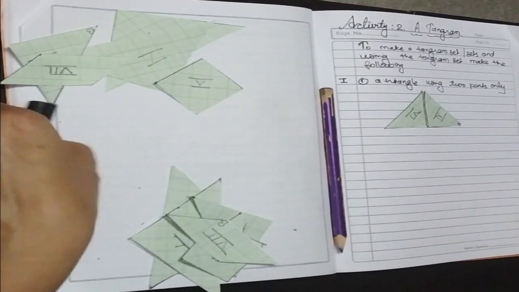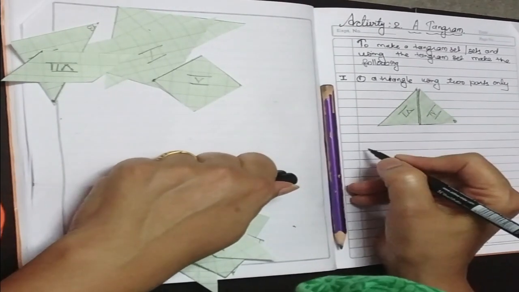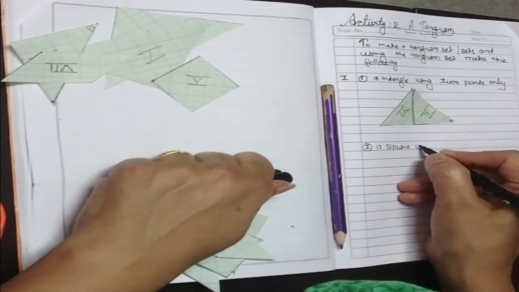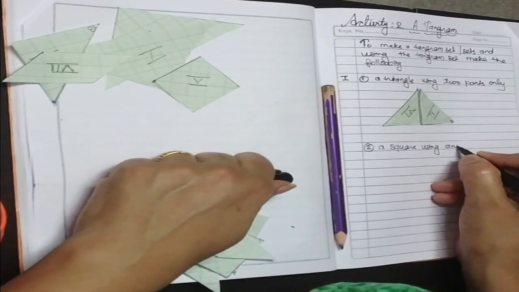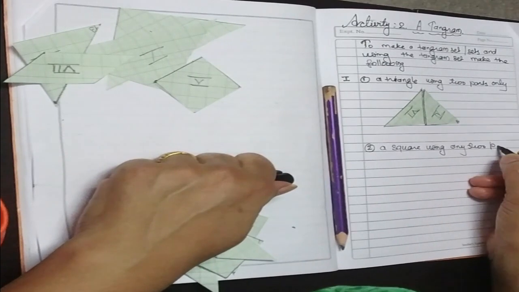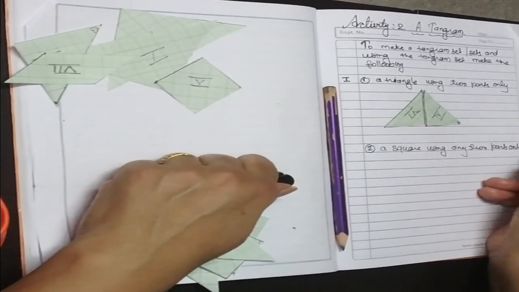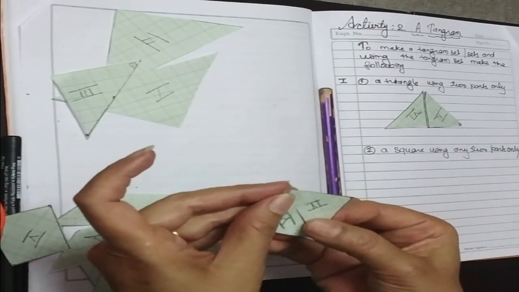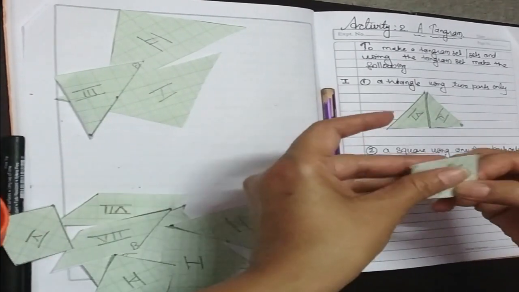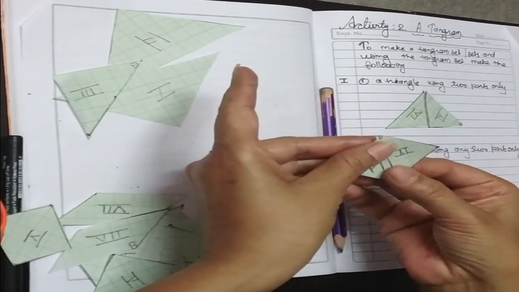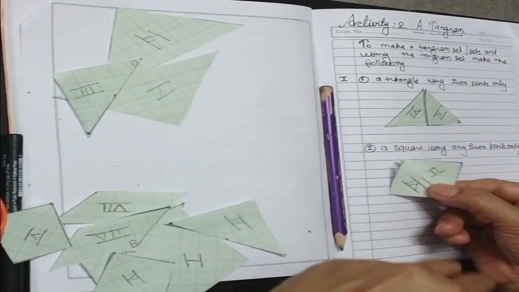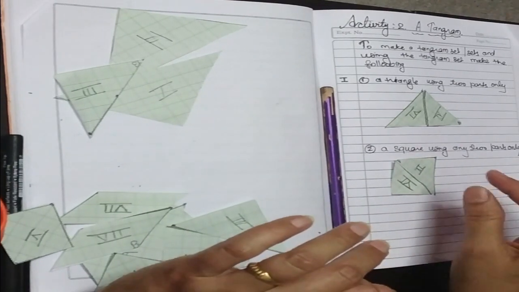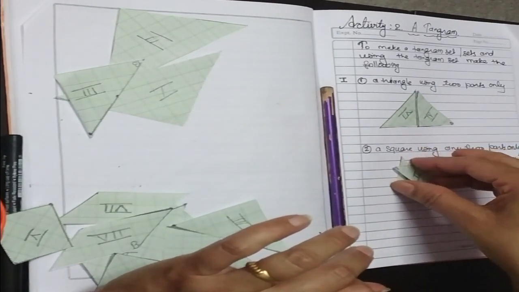So the second part is to make a square using any 2 parts only. From the second set I am using these 2 parts to make a square. Is it okay? So in this way you will stick and you can make a square.